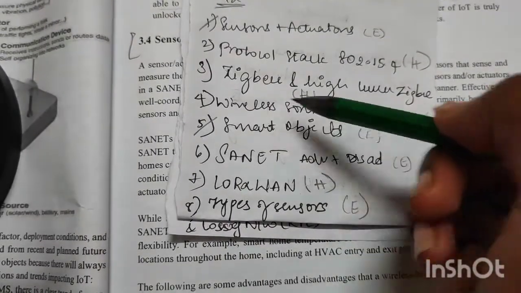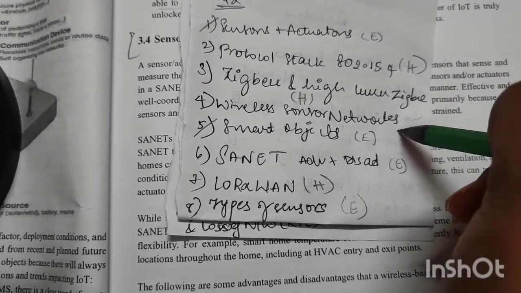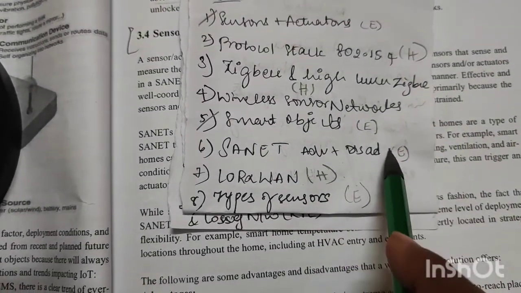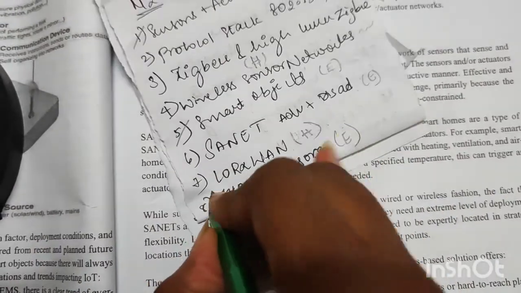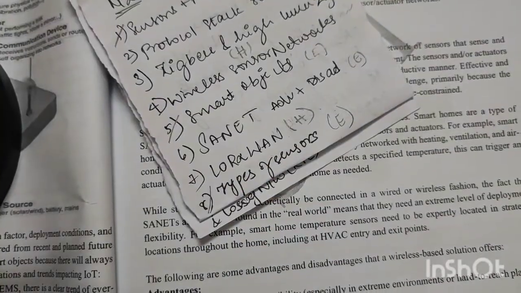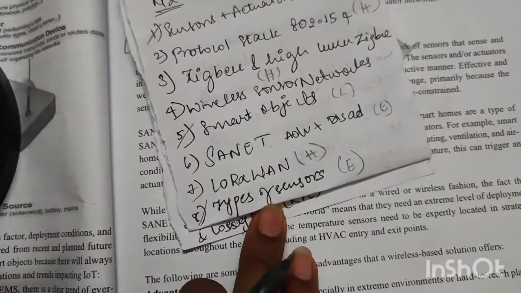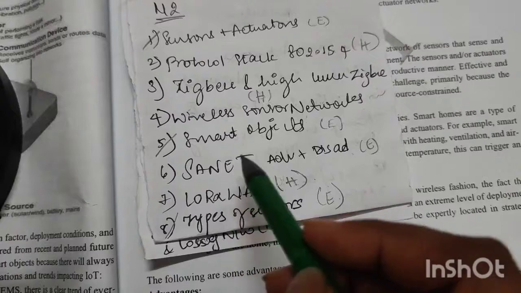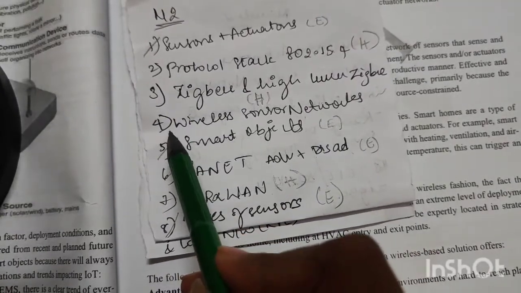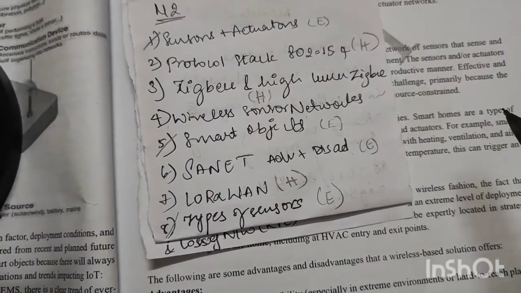So in the pending we have wireless sensor networks, SANET, with advantages and disadvantages, and types of sensors. So this has also been covered. Types of sensors, which are your active or passive, invasive, non-invasive, contact, non-contact ones. So this is also done. So we have 1 and 2 left in the easy questions.